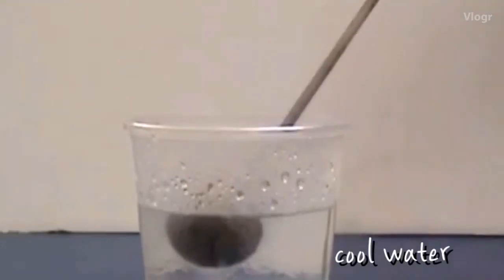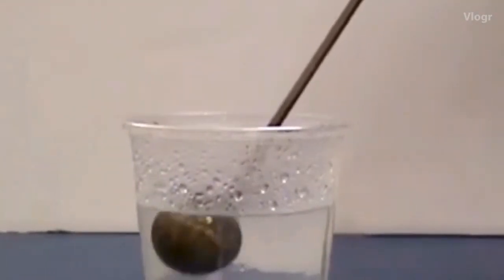What would happen if we put the ball into a glass of cold water? As you can see, the ball can fit through the ring.